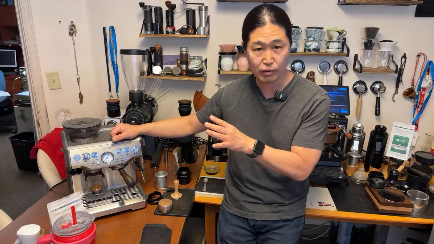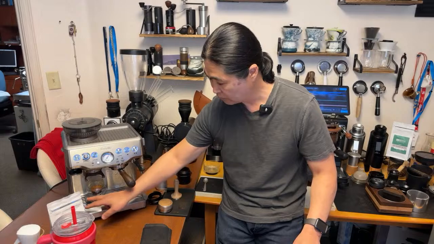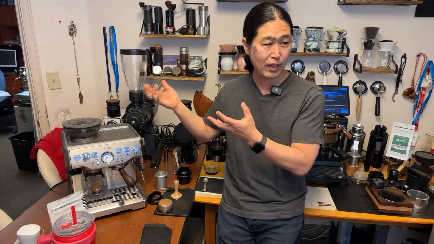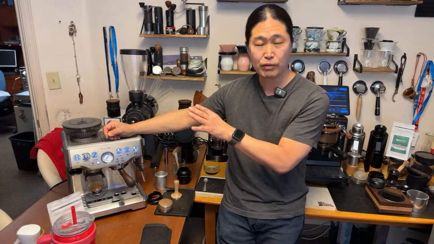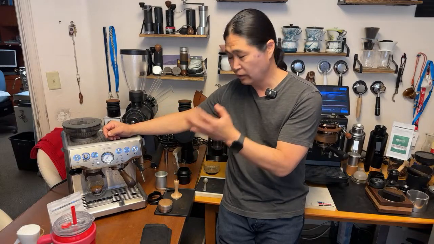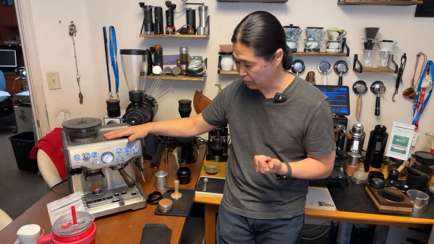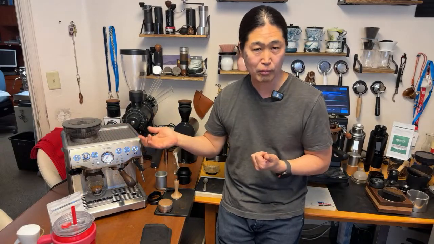You don't have a whole lot of control on this one, because with something like the Bianca, you can actually shut the water off. And whenever you see the grind size is too fine, you can adjust it. With the Barista Express, you know what's going on, but you cannot do anything about it.